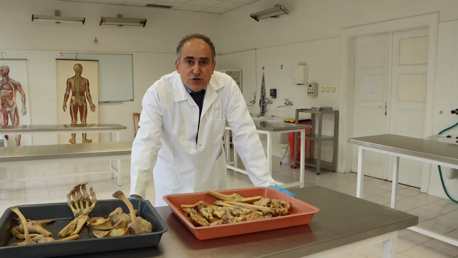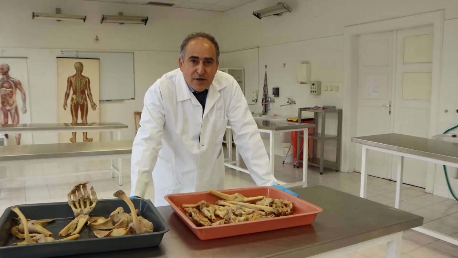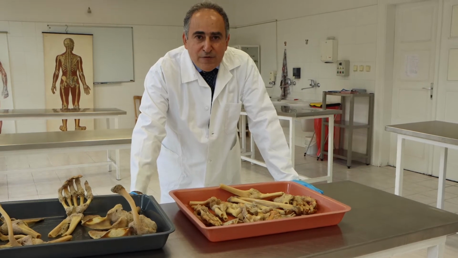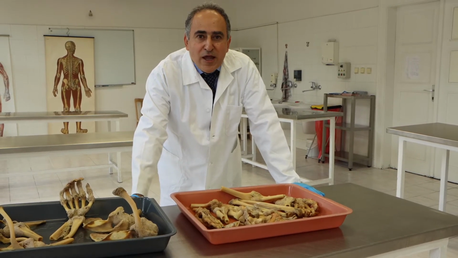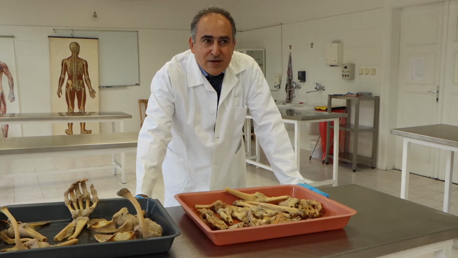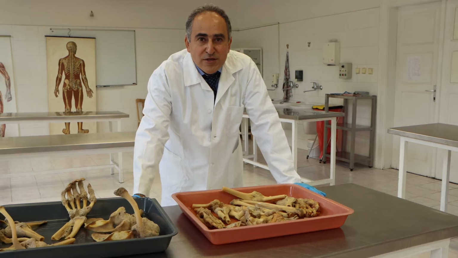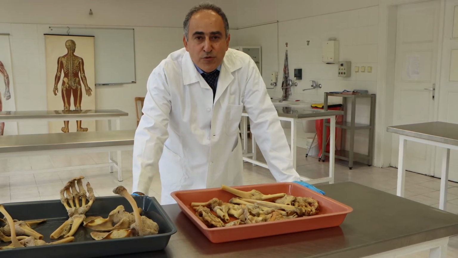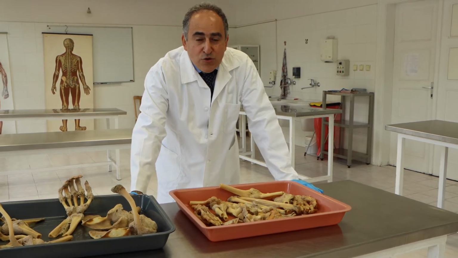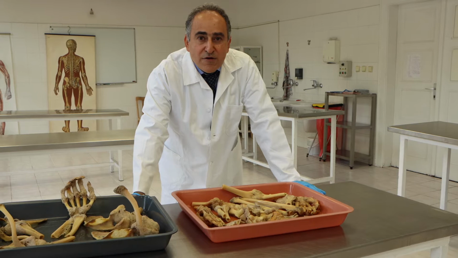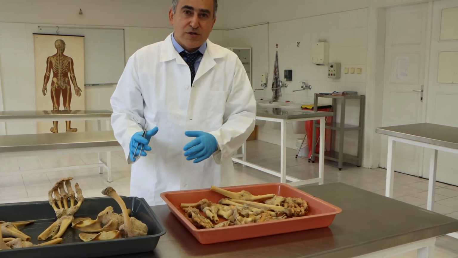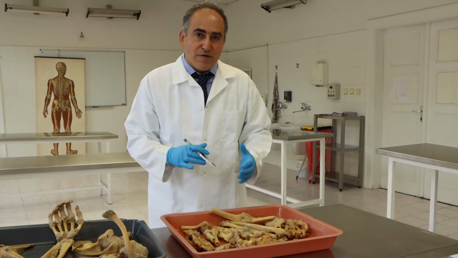Concerning the joints of the upper limb, here is what you have to know generally about joints. First of all, you have to know the name of the joint. This is the first thing. The second thing you have to say is which bones this joint is between. Third, you have to explain the articular facet. It means that the articular facet of this bone is articulated with the articular facet of that bone.